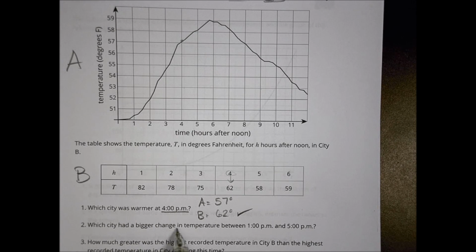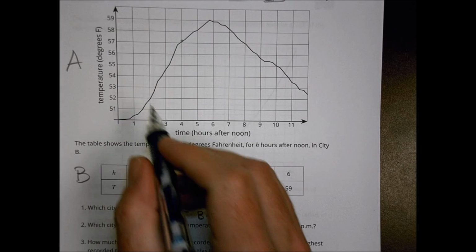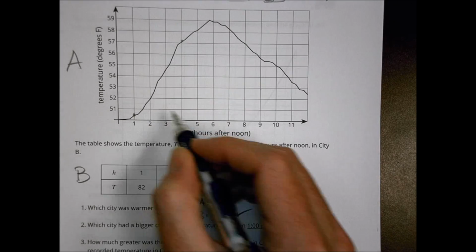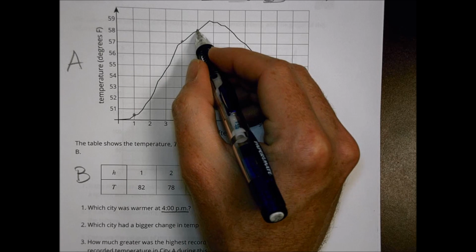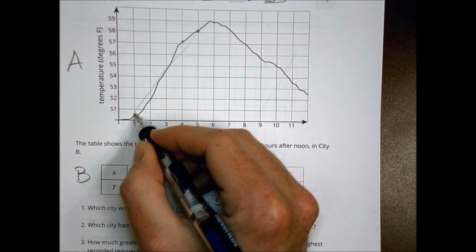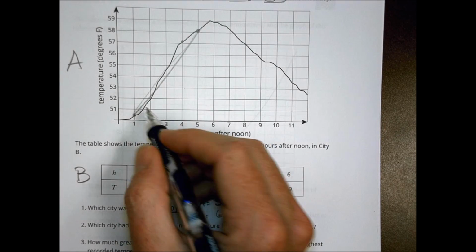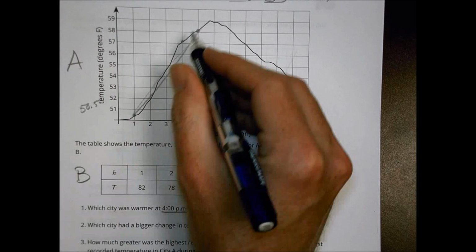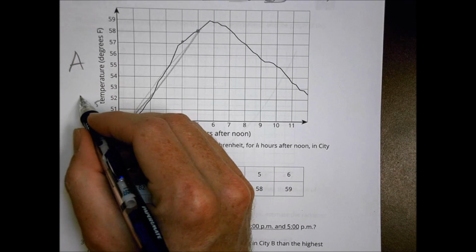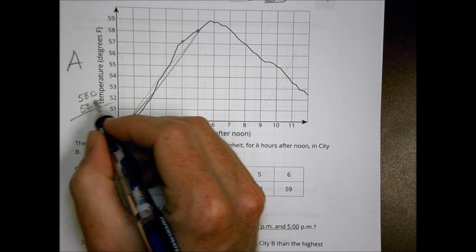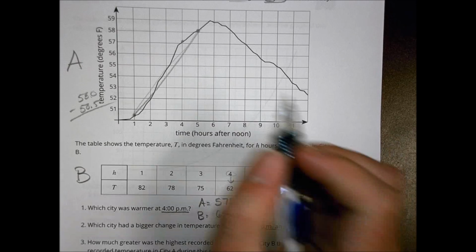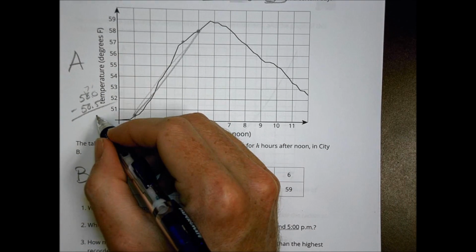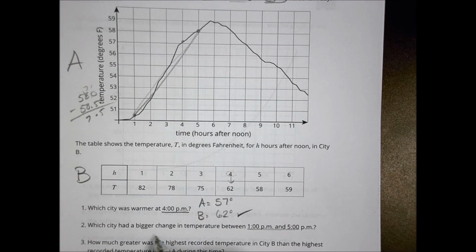Which city had a bigger change in temperature between 1 and 5 p.m.? Okay, well here's 1 o'clock p.m. in city A, and here's 5 o'clock. So this temperature change is going from here to here, so how much is that? Here we're about 50.5, and up here we're about 58. So if we were to subtract that, the difference is going to be about 7.5.